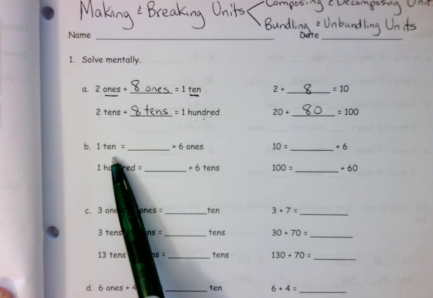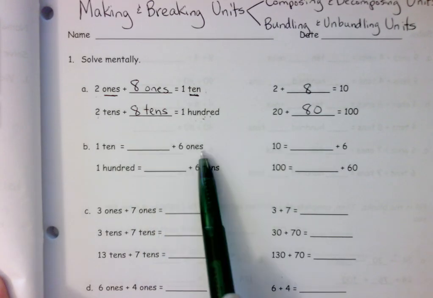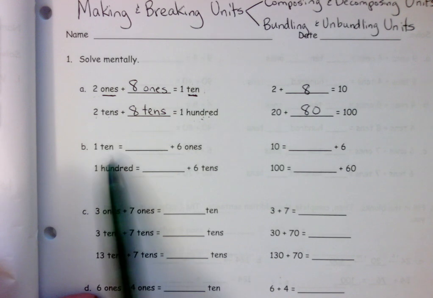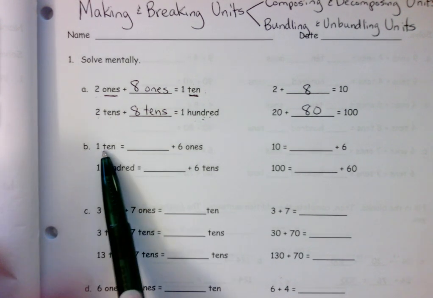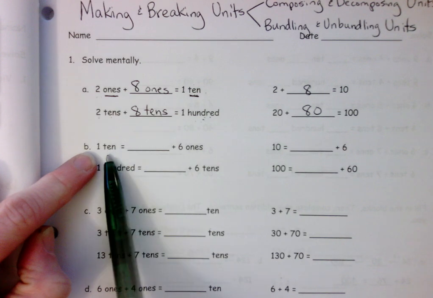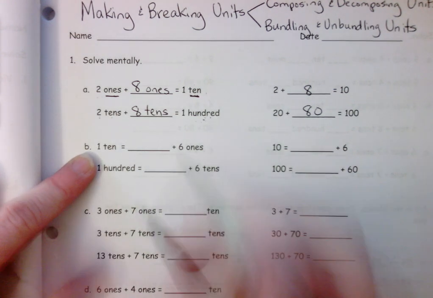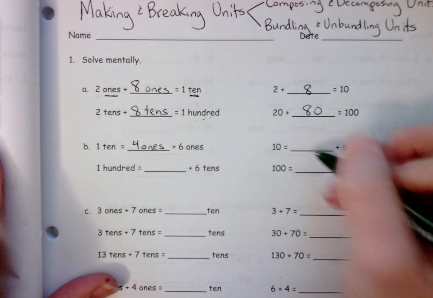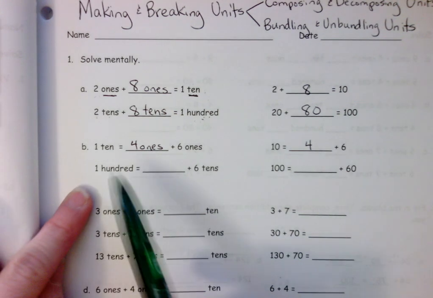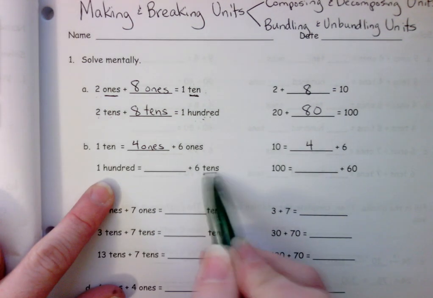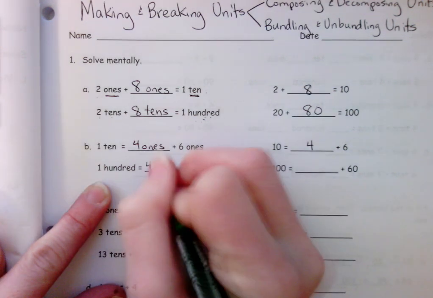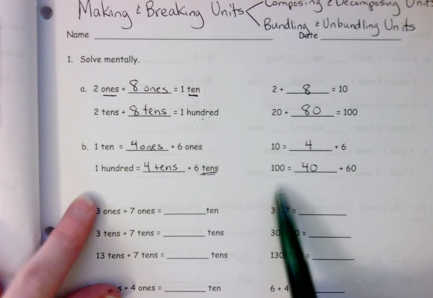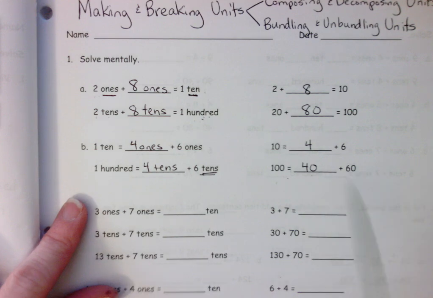Now we look at the same kind of idea, but it's just in a different form. We start with 1 ten. This helps students think a little bit more about unbundling or decomposing because we're seeing the unit that we have that's larger first. So I have 1 ten, and that's going to be made of 4 ones and 6 ones. So 10 is equal to 4 plus 6. And if I have 100 made in tens, I would have 4 tens plus 6 tens to equal 100. 100 is the same as 40 plus 60 together.